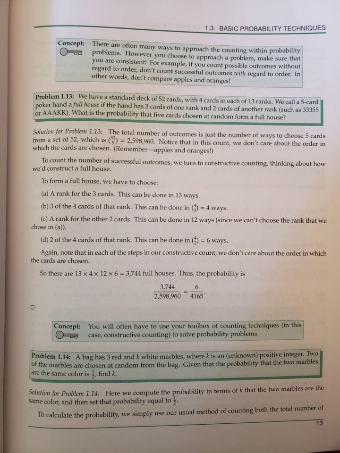Okay, so for this problem right here, we have our standard deck of 52 cards again. And this time we're talking about a 5-card poker hand, so we just have 5 cards in our hand. It's called a full house if we have 3 cards of one rank and 2 cards of another rank. And rank is going to mean the number or letter on the top, so like what card you get, regardless of the color. And the question here: what's the probability that 5 cards randomly chosen will form a full house? Now, similarly to the last problem, you could do this a couple different ways.